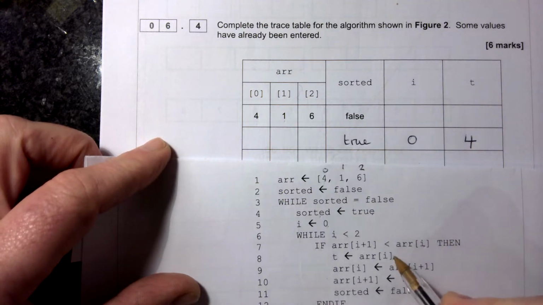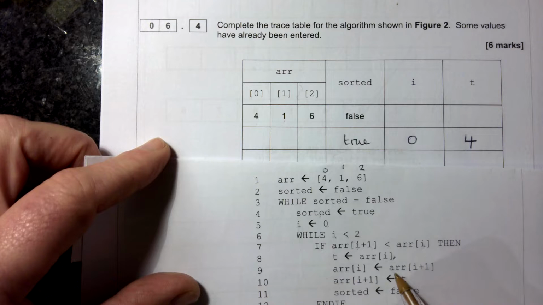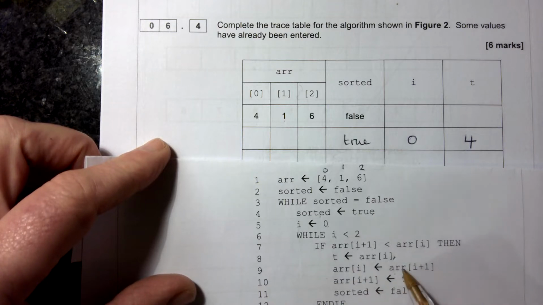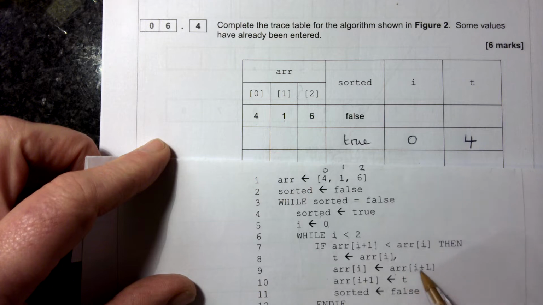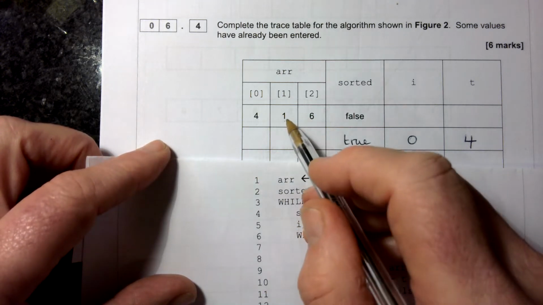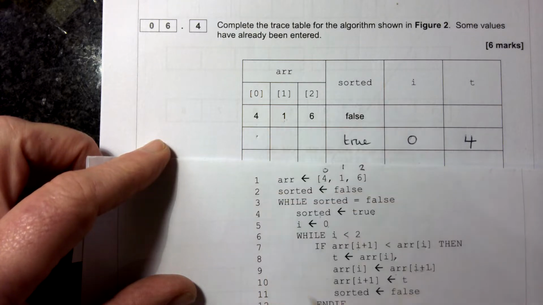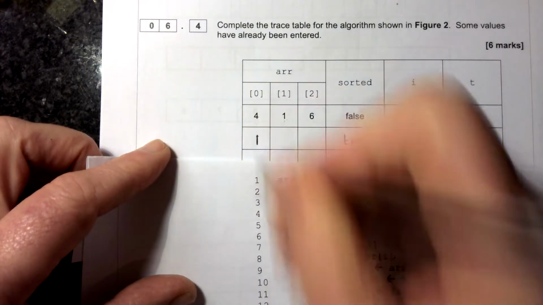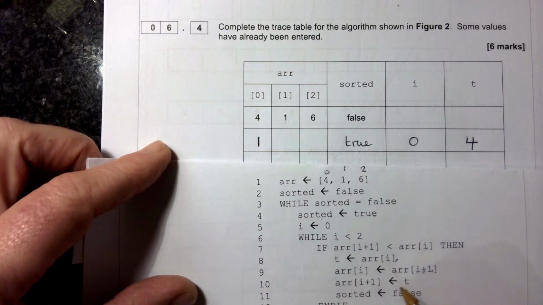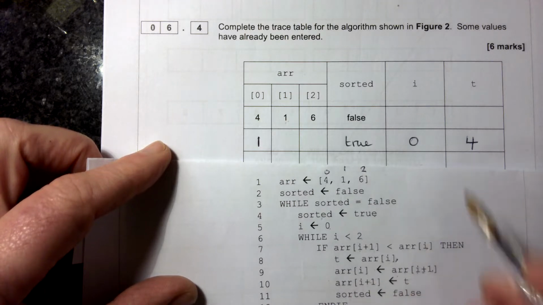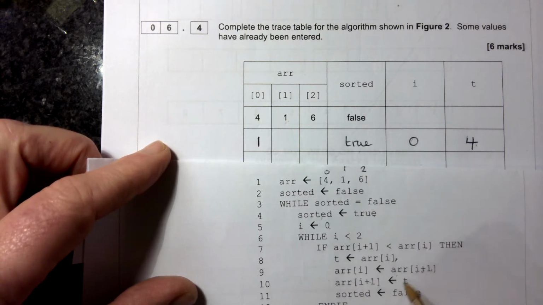Okay, we've done that. Now we move on to here. We take what's at position I plus 1, 0 plus 1, 1. What's at position 1, and we put it into position 0. Then we take what's at T, and we put it into what's at I plus 1.